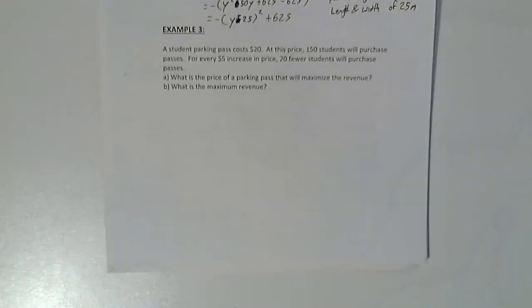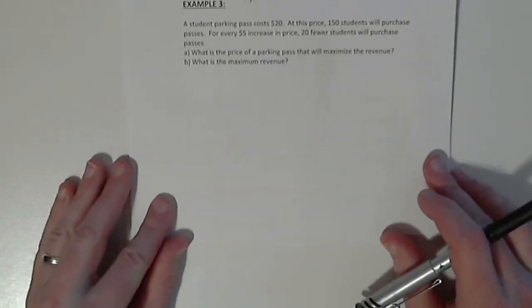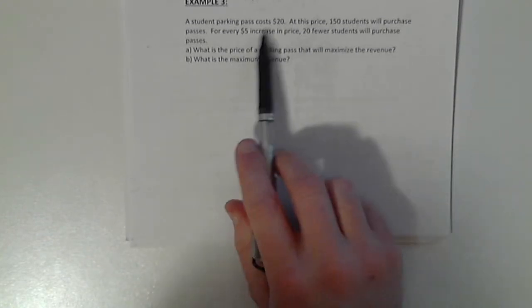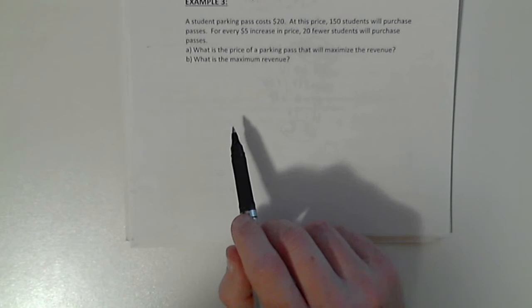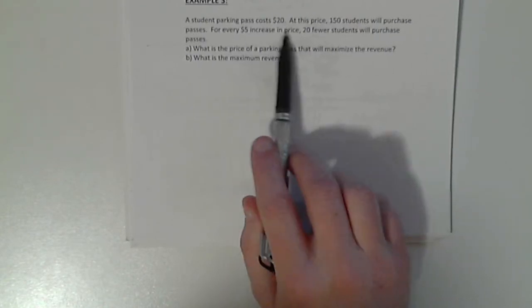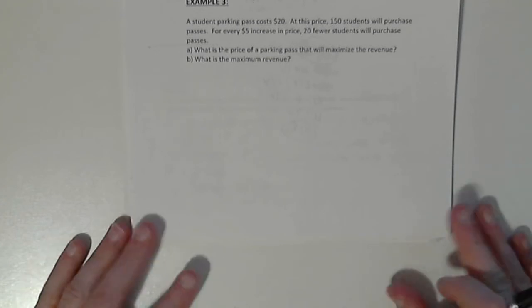Example number 3. So another type now, and then I think we have one more to try. So 3 different types of questions. This will end up being a slightly long video. A student parking pass costs $20. At this price, 150 students will purchase passes. For every $5 increase in price, 20 fewer students will purchase passes. I was just doing these ones with Haley in calculus, so don't forget these types of examples. You'll see them next year.